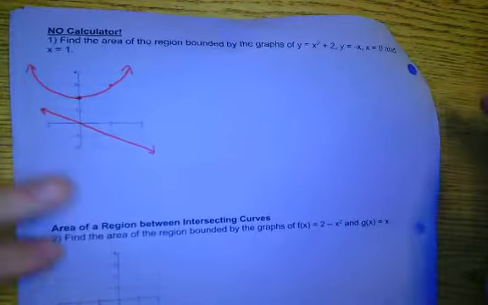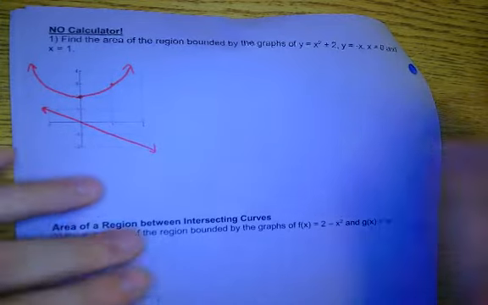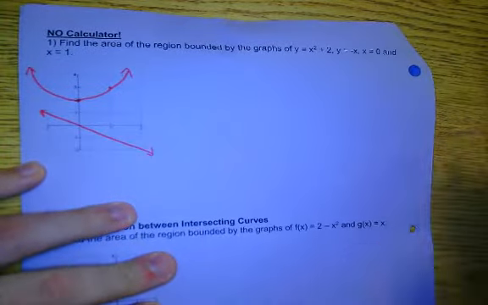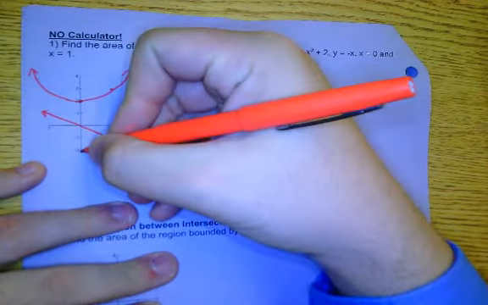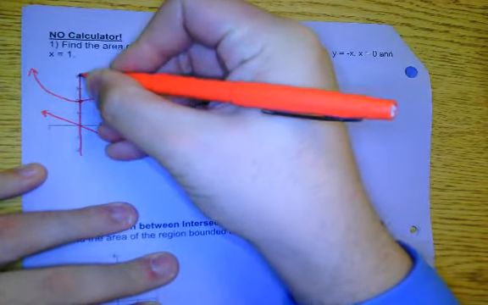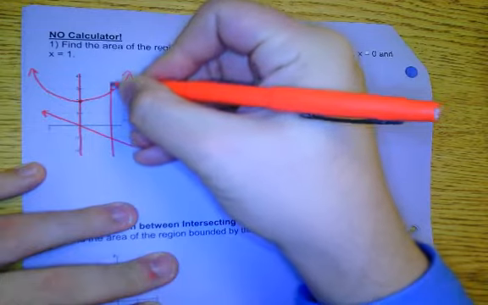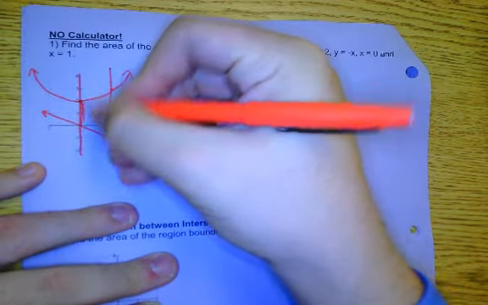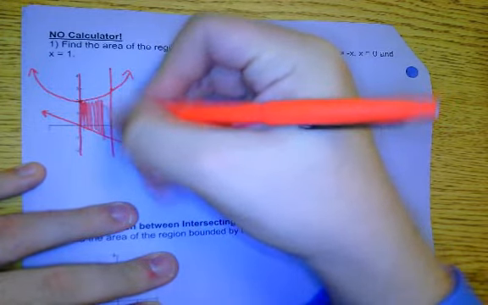What's really nice here is it gives us our bounds. We sometimes have to find those. What are our x bounds? 0 and 1. So here is 0, and here is 1. So I'm going to shade this region right here.